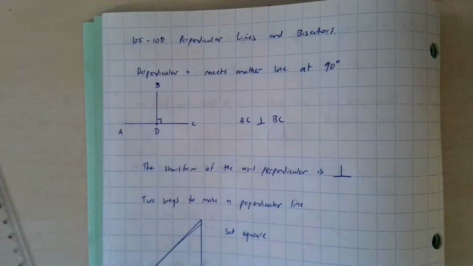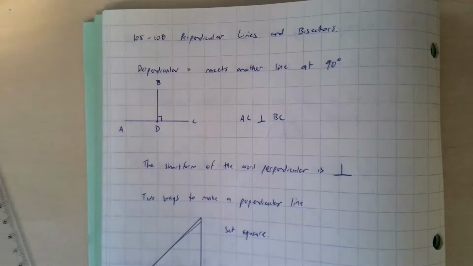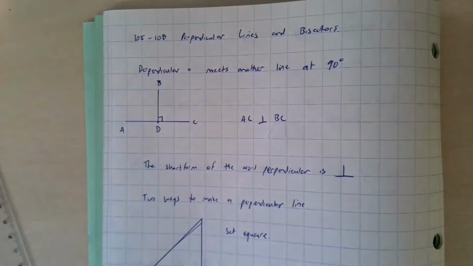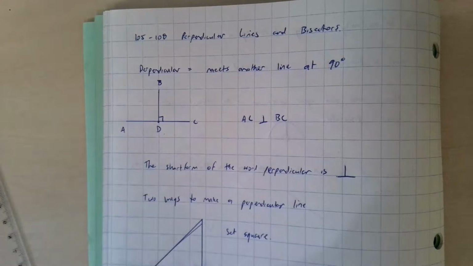Good morning, students. This is going to be our lesson on perpendicular bisectors and perpendicular lines, page 105 through 108. There are three things you're going to need. You're going to need to have a set square with you, a protractor, and a ruler.